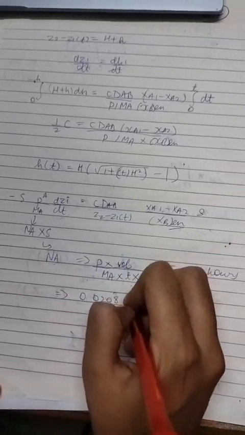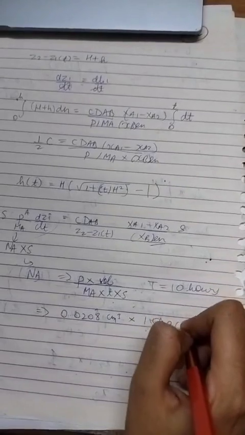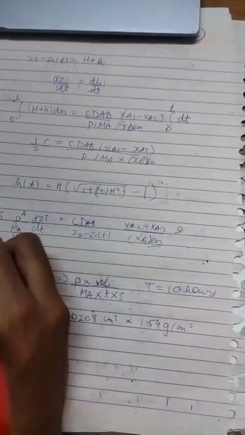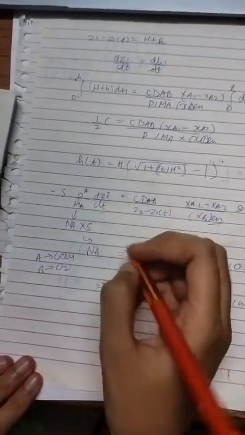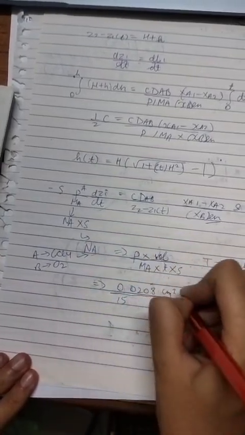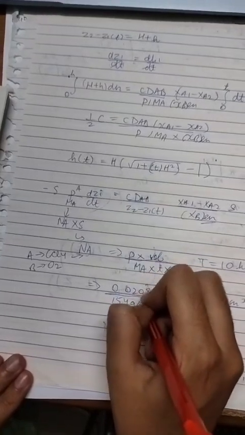0.028 centimeter cube into 1.59 gram per centimeter cube, MA of CCl4. We have assumed our species A to be CCl4 and B is O2. So calculating the molar flux of CCl4, we know that the molar mass of CCl4 is 154 gram per gram mole.